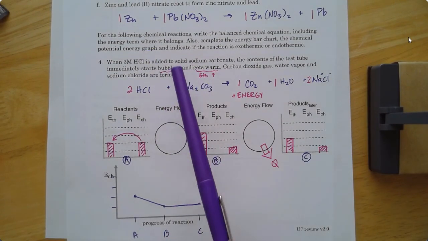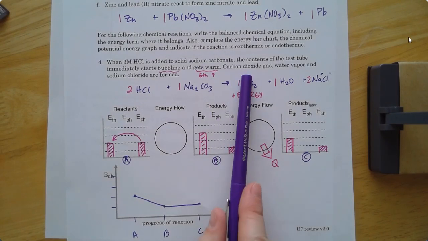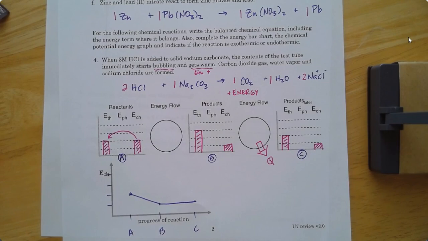Only if it's because you're boiling it. This is because it's producing a gas. Yeah, no problem.